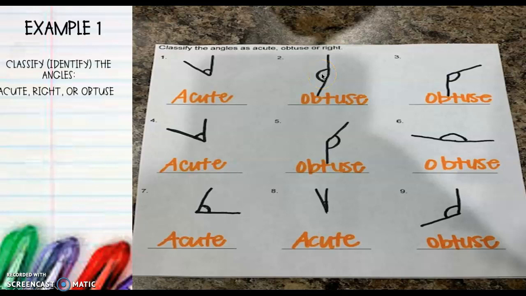So I've gone through and I have done this for all 9. Unfortunately, on this example, there is no right angle for you to look at, but if there was, you could definitely see the difference. So number 1 is acute, number 2 is obtuse, number 3 is obtuse, 4 acute, 5 obtuse, 6 is definitely obtuse, 7 is acute, 8 is acute, and 9 is obtuse. Okay? So you will be doing the same thing on your assignment today and tomorrow.